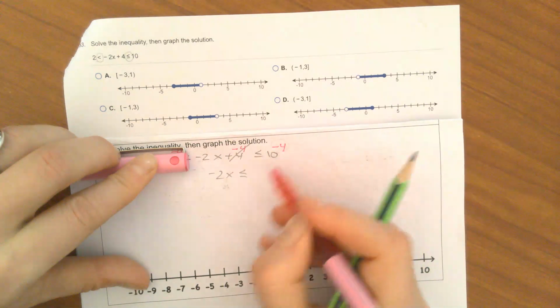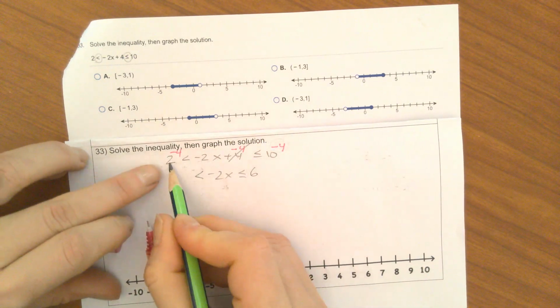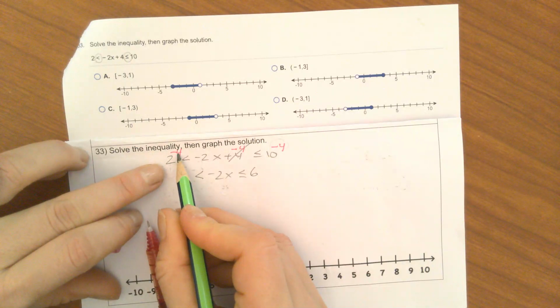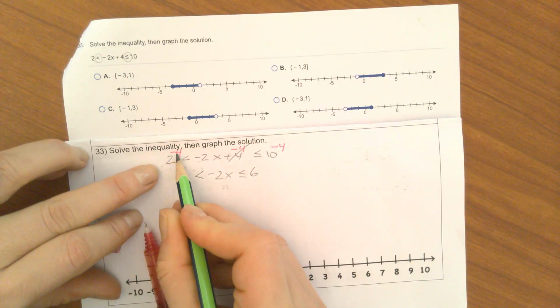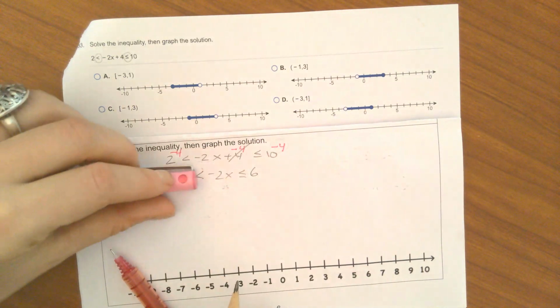So 10 minus 4 is 6. Oh yeah, I have to do this as well. I have 2, but then I lose 4. I have 2 and I lose 4. Yeah, negative 2. Okay, so cover it up again.